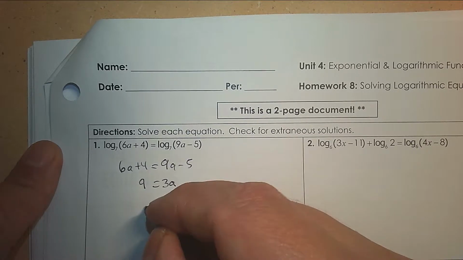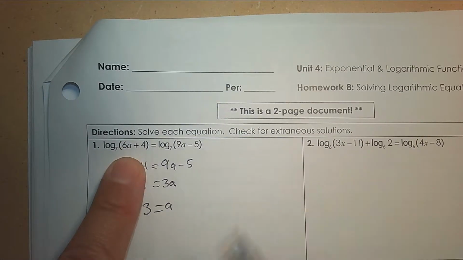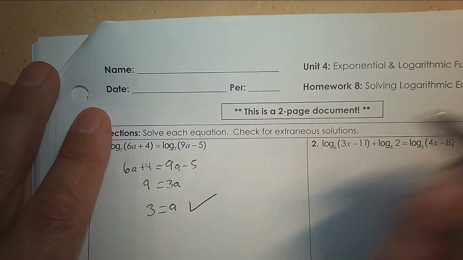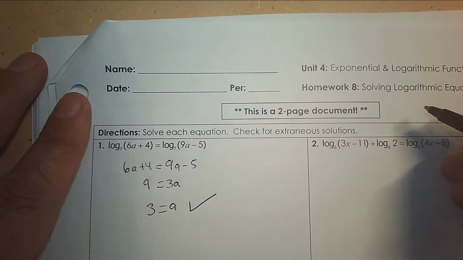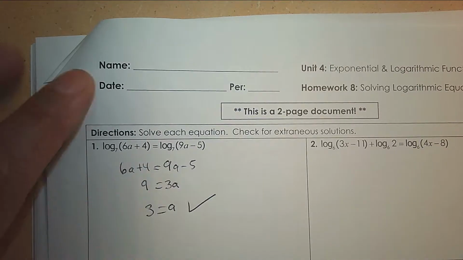And then divide. What we have to be careful of is that when you plug it back in, the answer cannot be negative, that part inside. So when I plug 3 back in for A, it's a good answer, but I need to check to make sure the logarithm, the answer part, is not equal to a negative number. That's what makes it extraneous.